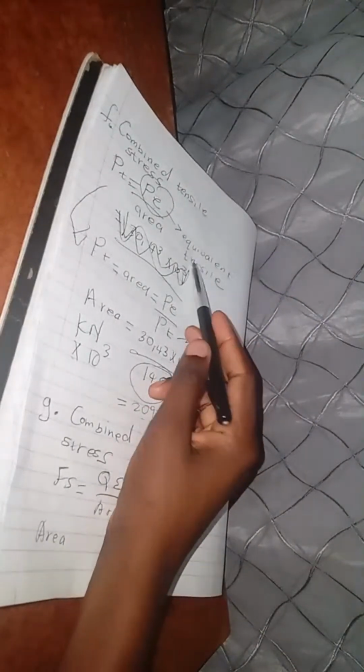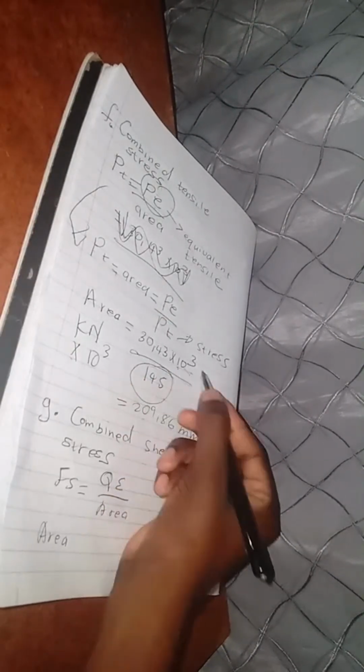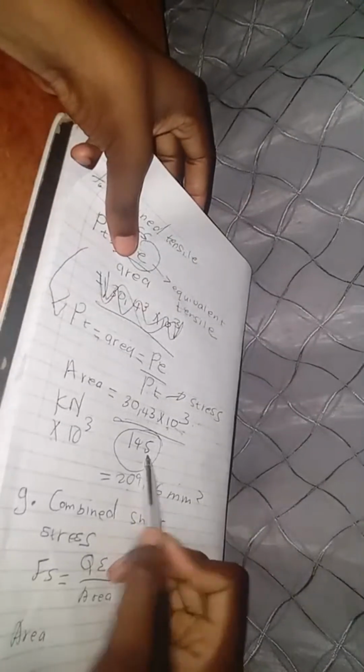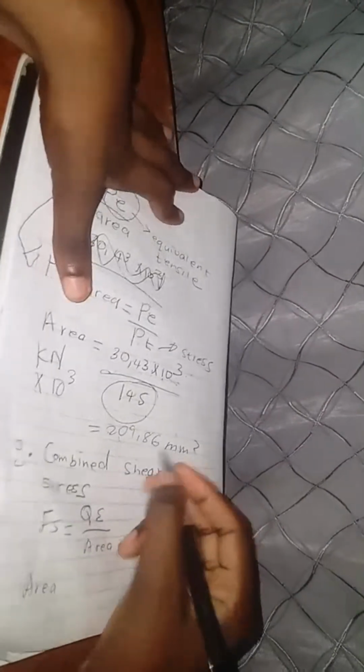So what is our PE? The one we calculated in step D, which is the equivalent tensile load. We got 30,43. It is in kilonewtons, so we need to multiply by 10 to the power of 3. And then we divide by PT. PT is the stress. Remember, we are calculating combined tensile stress. So we need to use the stress that they gave us, the tensile one. They gave us 145. So this is where the 145 is coming from, this one that I substituted there. And we got 209,86. It's in millimeters squared.